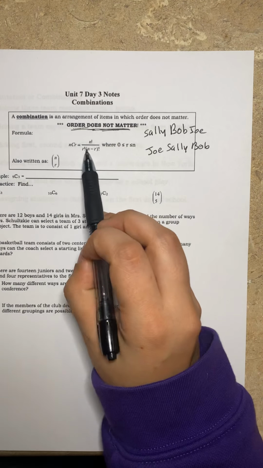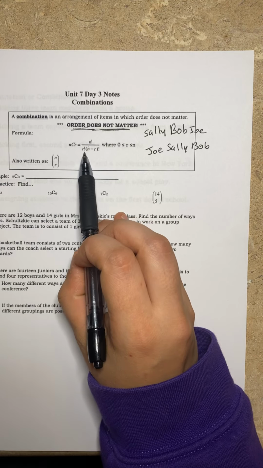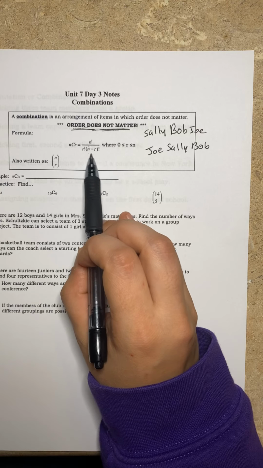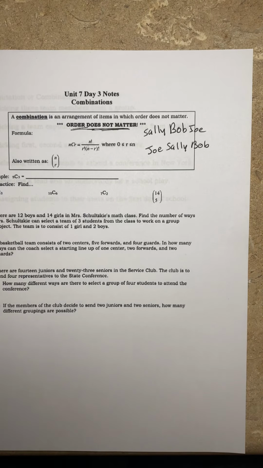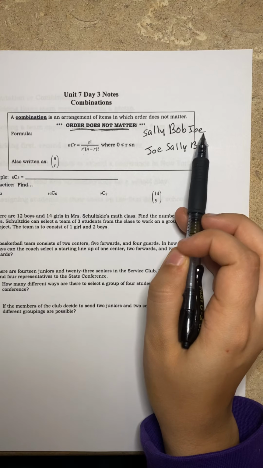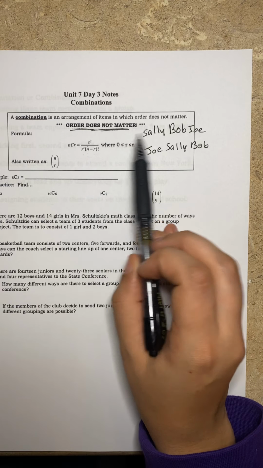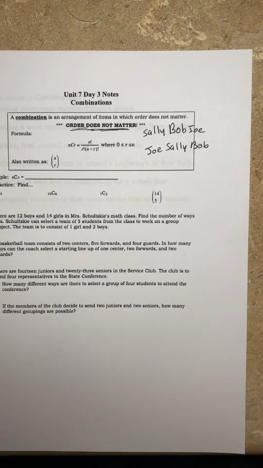So it's basically the same equation, n factorial over n minus r factorial, except it also has a times r factorial. And still remember, n is the amount of people that you're choosing from, r is the amount that you're choosing. So like if I have three people and I only want to choose one, 3 would be my n value, r would be 1. Okay?